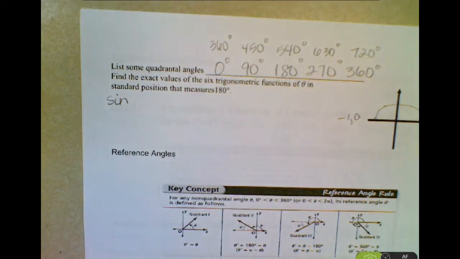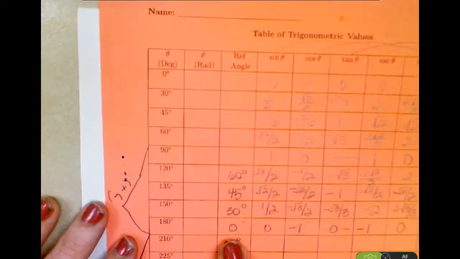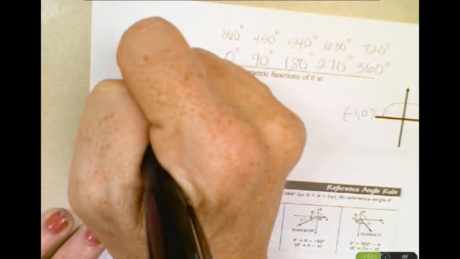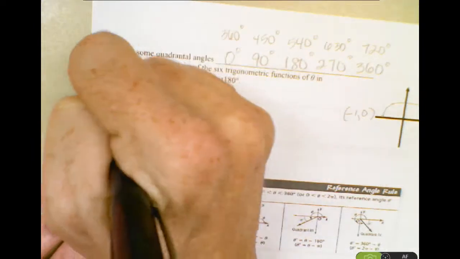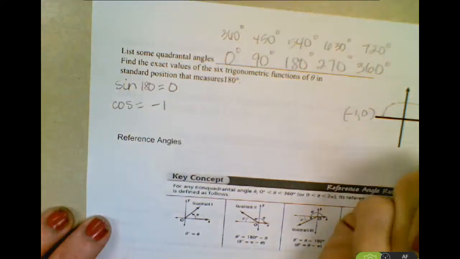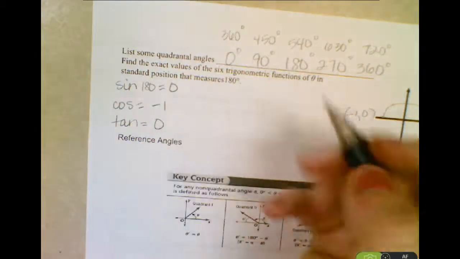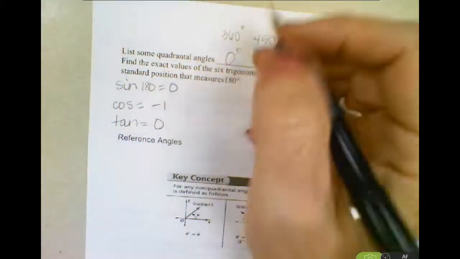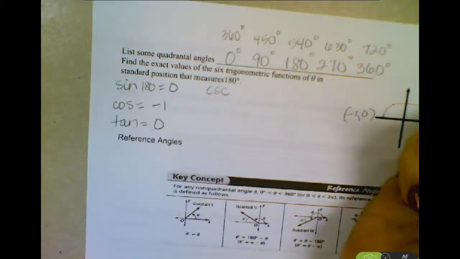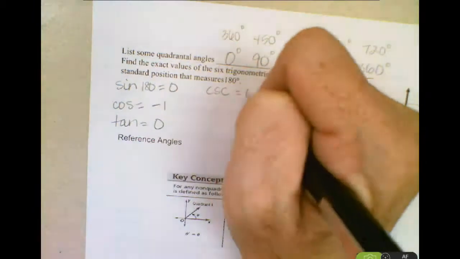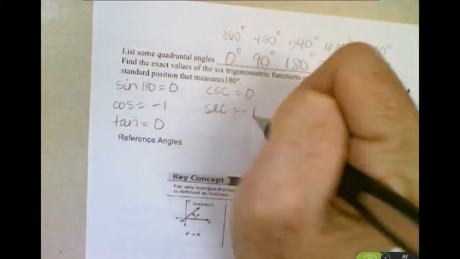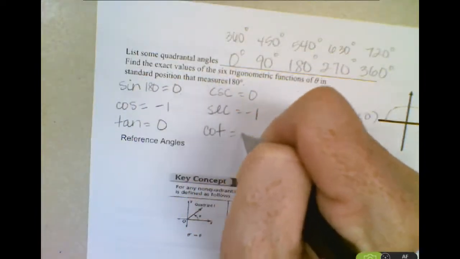let's think about our unit circle, or our chart that we made. Our sine at 180 is 0, right? That's our coordinate here. So our sine of 180 would equal 0. Our cosine equals -1. So when we do 0 divided by -1 for our tangent, that would also equal 0. What you have to be careful about is when you take the inverse of those, right, you have the secant and the cosecant. The inverse of 0 is still 0. The secant is still -1. But for our cotangent, you would now have -1 divided by 0, which you cannot have. So our cotangent is undefined.